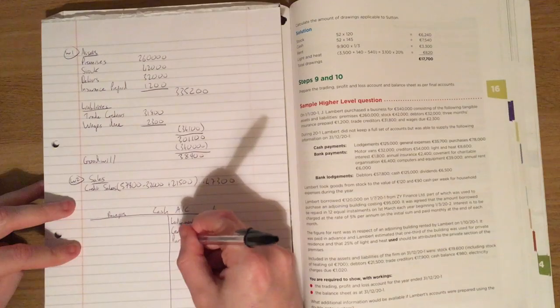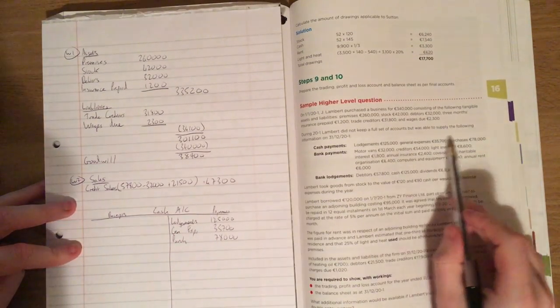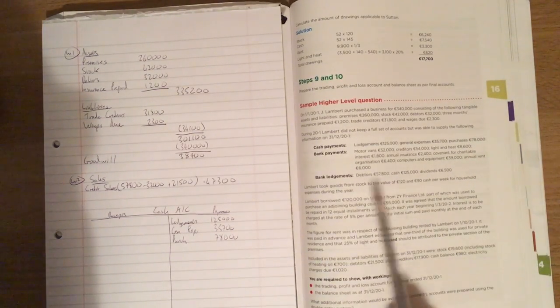Purchases, 78,000. So they were all paid with cash. Okay, let's look where else.